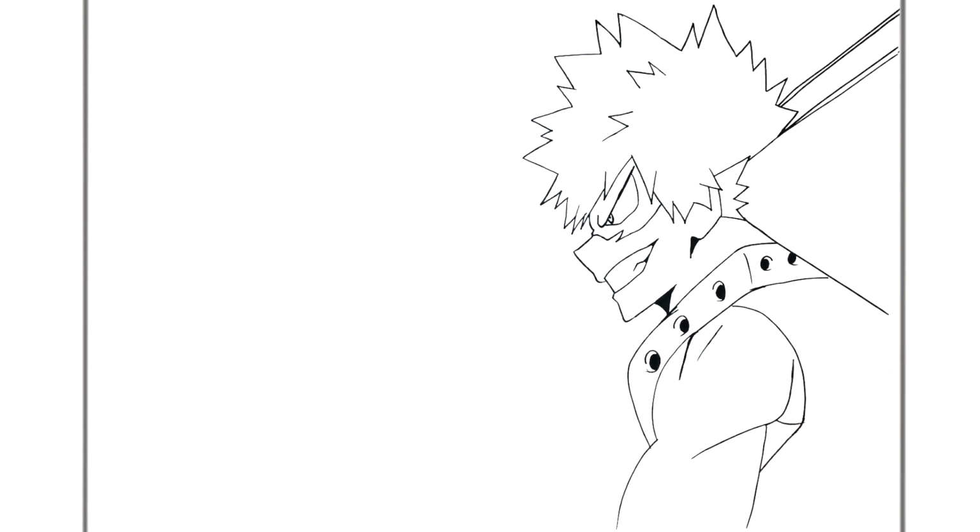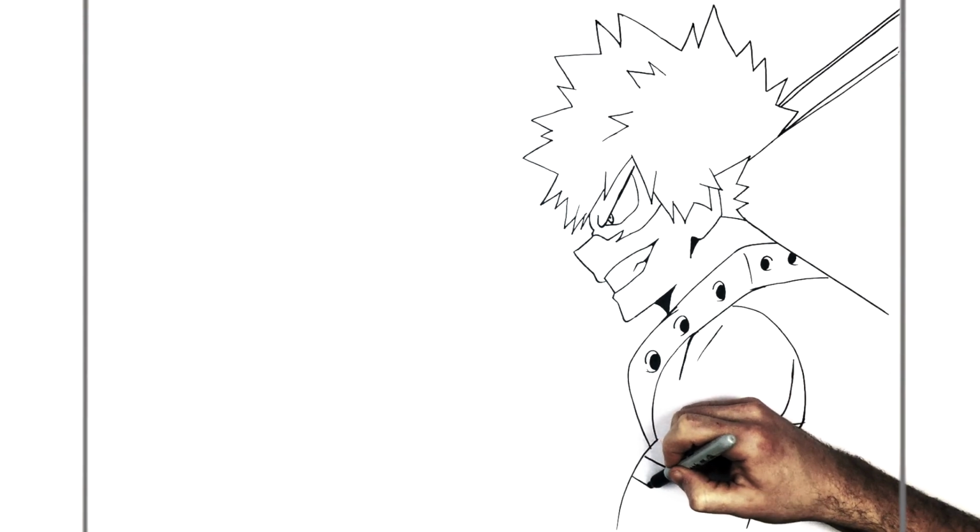shoulder there, shoulder joint line like so, and then we got sleeve line here. I think it's orange and black, so you gotta do 2 lines.